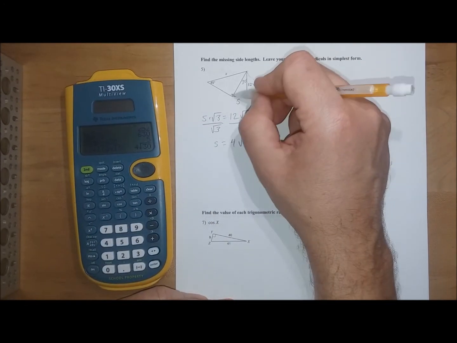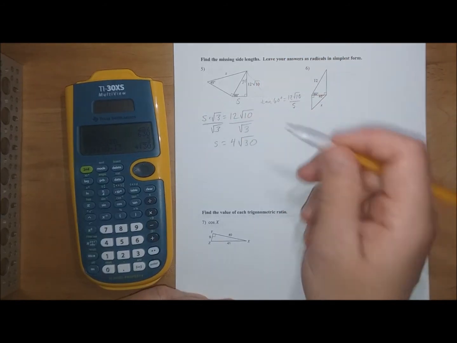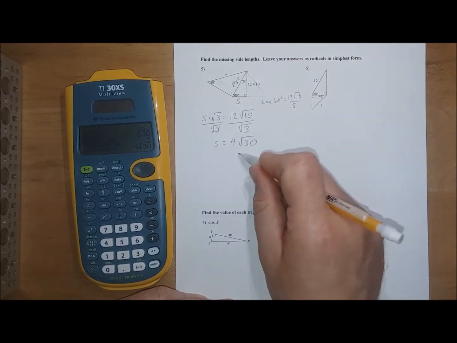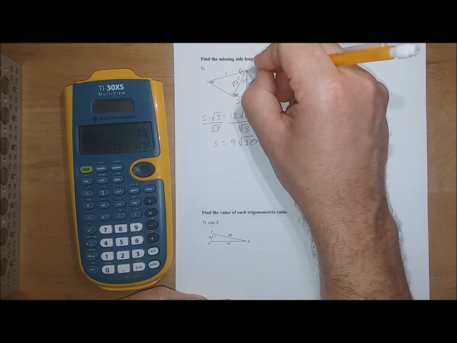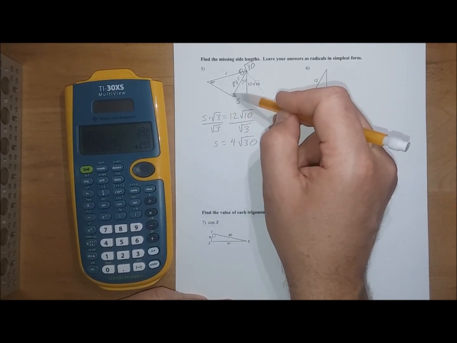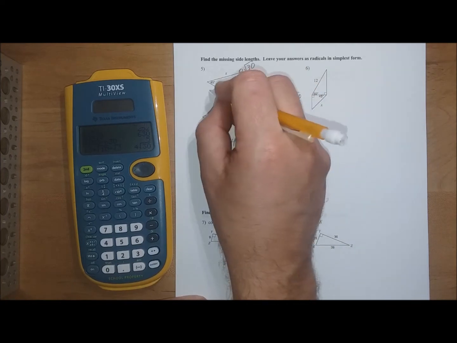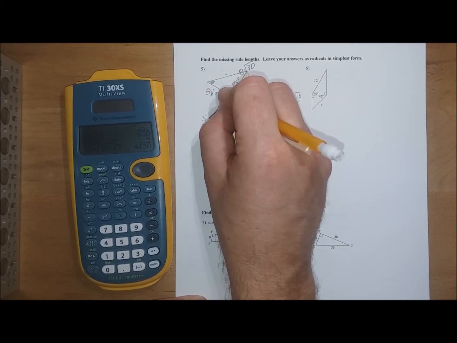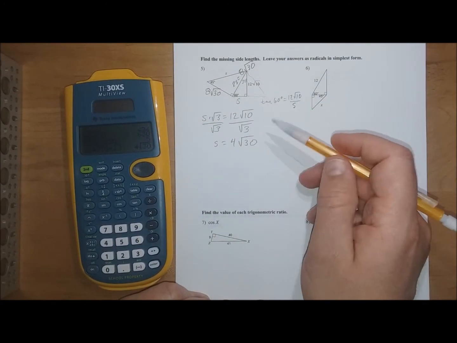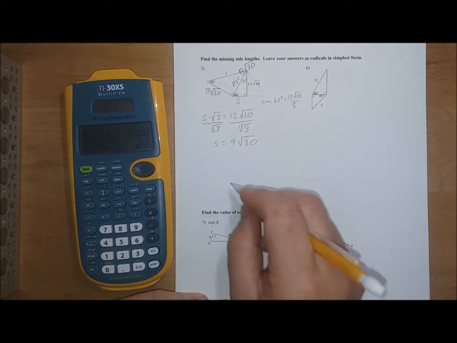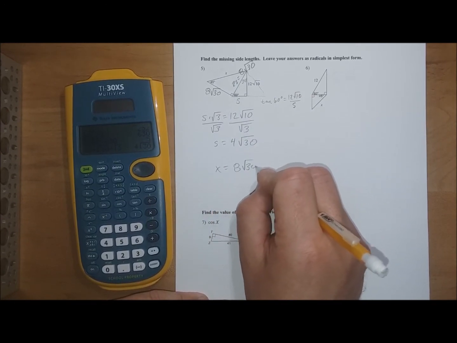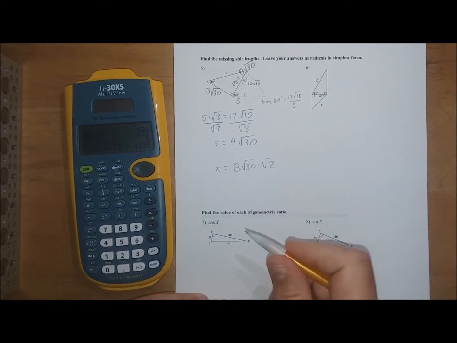Okay, so now I know this side here is the hypotenuse in this triangle, which equals 2S. And 2S is going to be 8 square roots of 30. Now when we look at the 45, 45, 90 triangle, this is the short leg. Or I should say just the leg, because both the legs are the same in the 45, 45, 90 triangle. And we know the hypotenuse equals x equals the leg times the square root of 2, right?